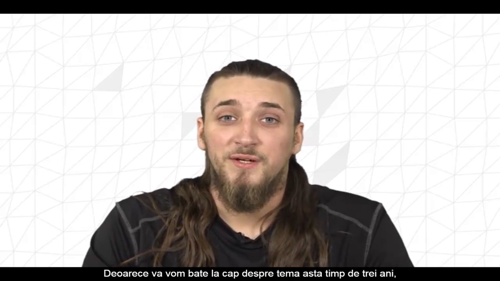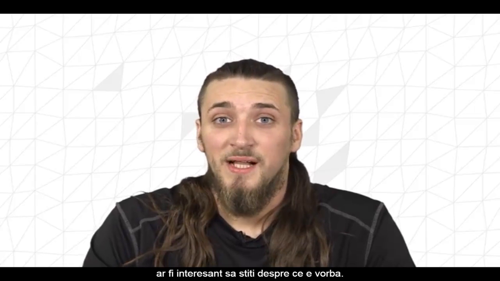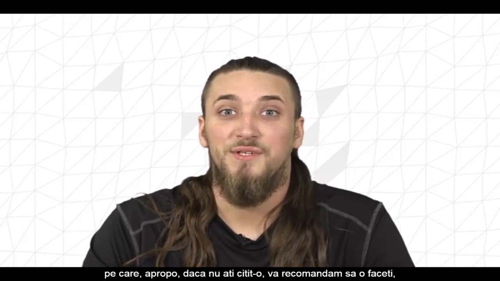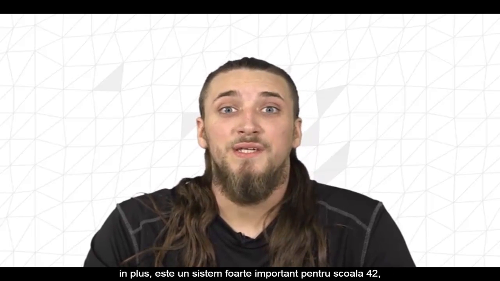The Vogsphere, as we're going to annoy you with during the next 3 years, it would be nice for you to know what it is. Apart from being the homeland of the Vogon people in the excellent book Hitchhiker's Guide to the Galaxy by Douglas Adams, by the way, if you haven't read it, shame on you, you should go read it right now.